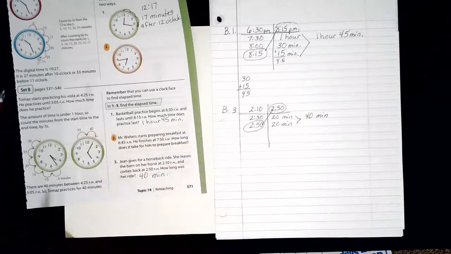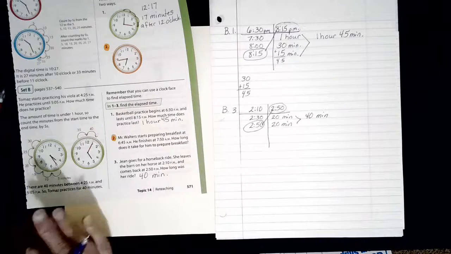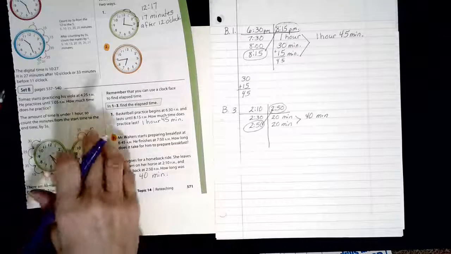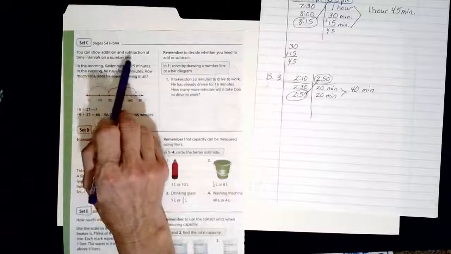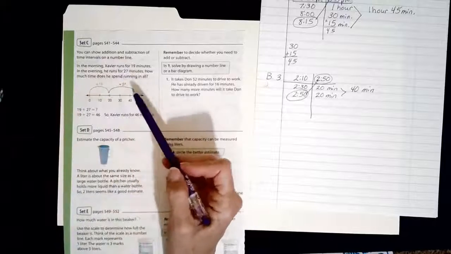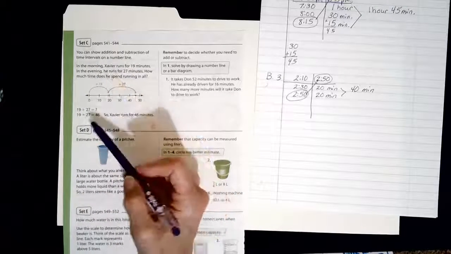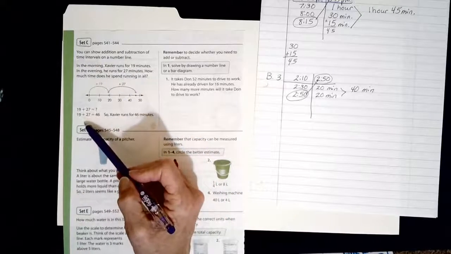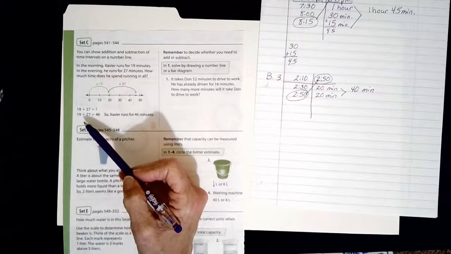Now, if this was a helpful strategy for you, great. If not, if you prefer the number line or the clock face, that's fine as well. I'm going to flip it over and look at my last problem that we're going to be working. It says you can show addition and subtraction of time intervals on a number line. Now we talked before we could use the number line, or we could simply just use an equation, and we could add or subtract however the problem is set up.